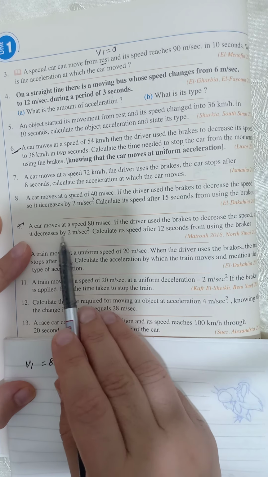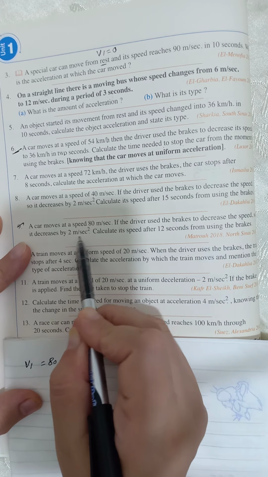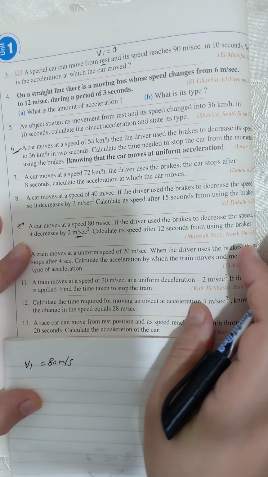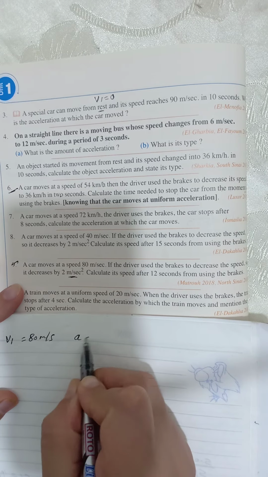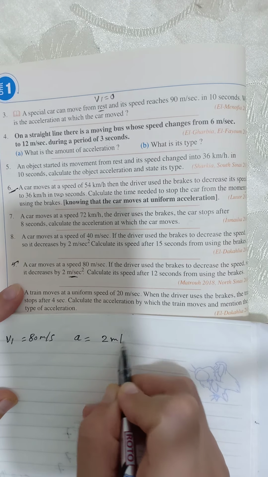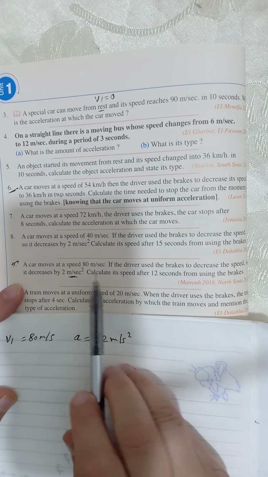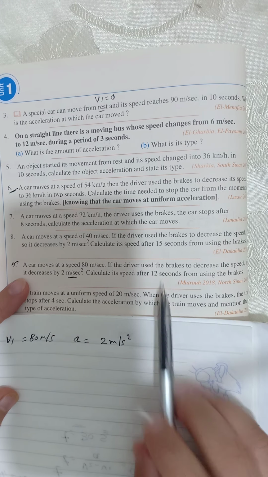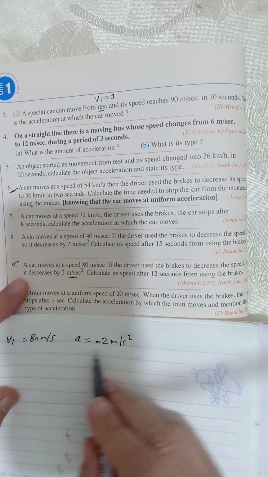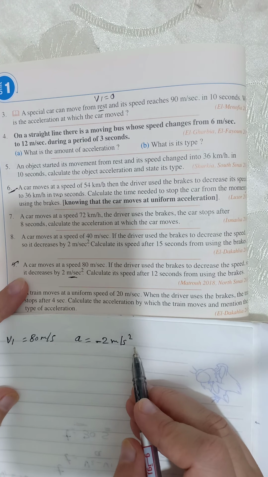It decreases by 2 meters per second square, meaning this is the acceleration of this object. Acceleration equals 2 meters per second square, but it says he uses the brakes, so the acceleration is negative. Acceleration equals negative 2 meters per second square.